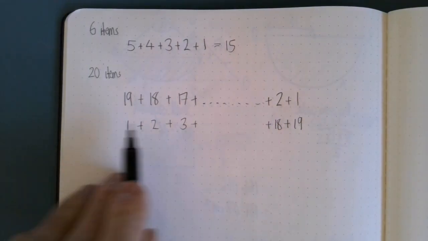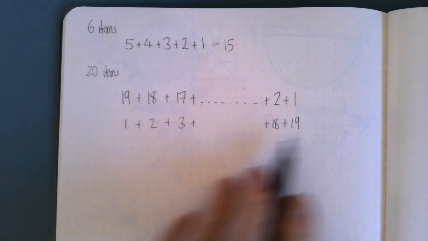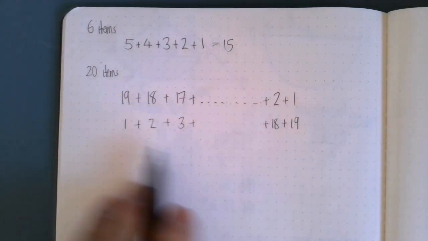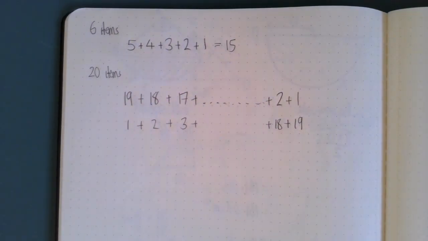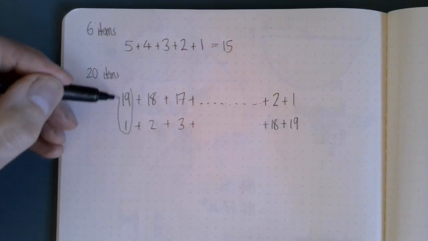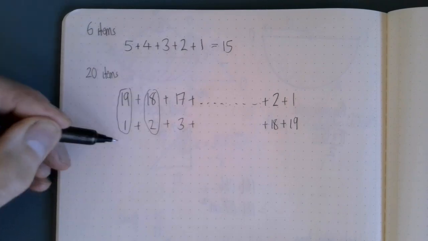And so what we've got now is 2 times my sum. So if I add up all of these numbers, I'd need to divide by 2 to get the actual sum of the original sequence. But the reason I've done that is that if you take the pairs of numbers, they all add up to 20.